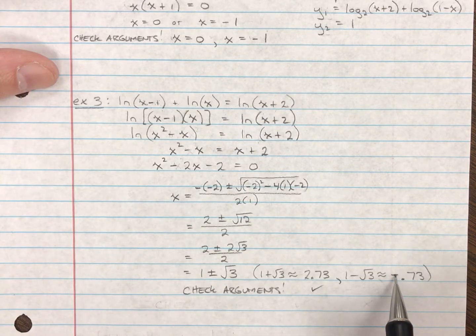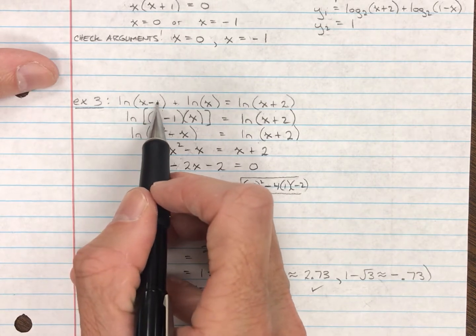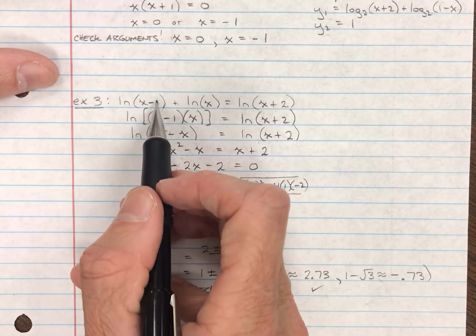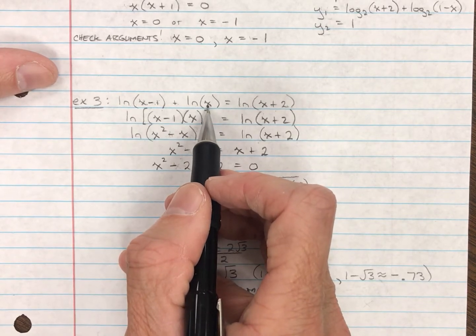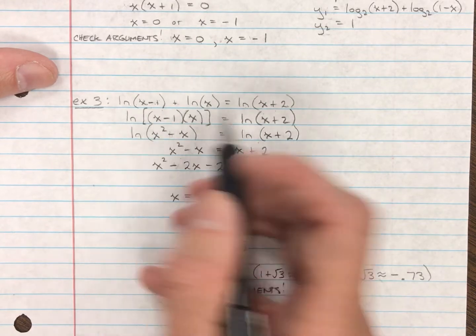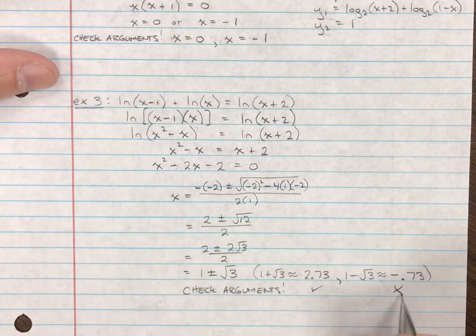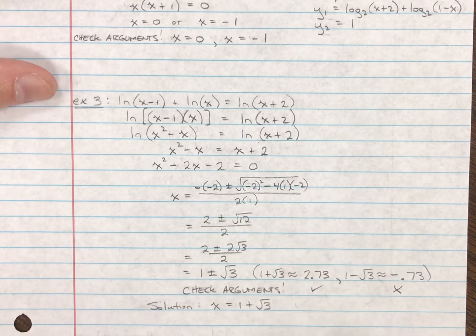Let's check negative 0.73. Well, negative 0.73 minus 1 is negative. It's already out. If we go to here, it's only negative 0.73. It's out twice. It's positive here, but it's negative for these two arguments. This one is out. So my solution is only one solution. X is equal to 1 plus the square root of 3.